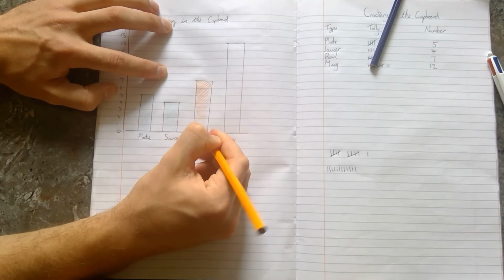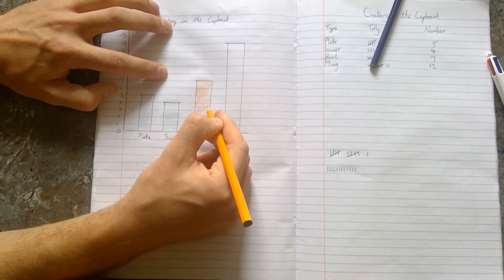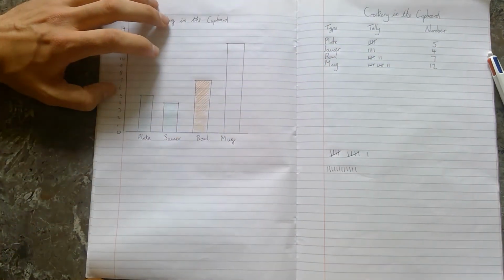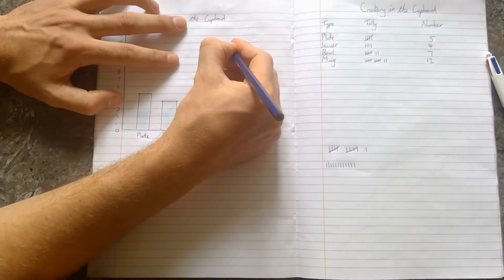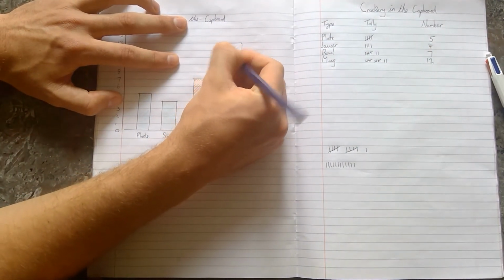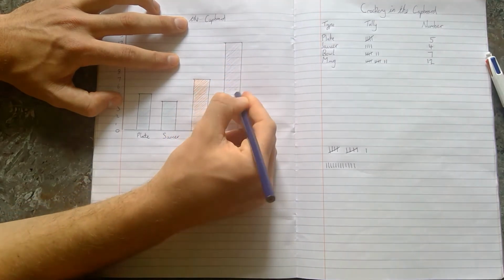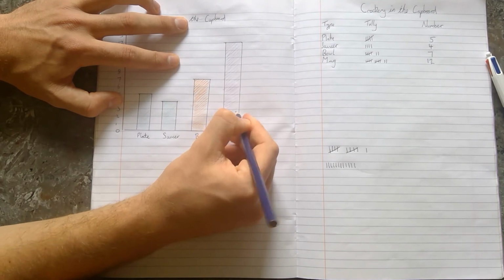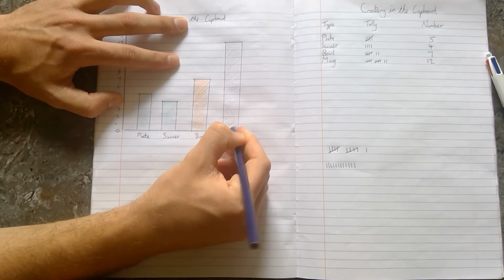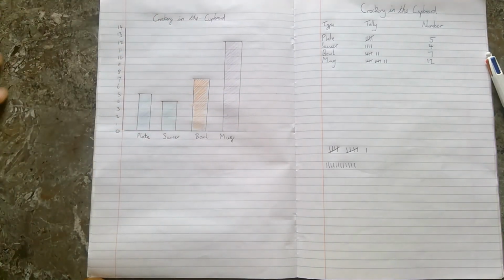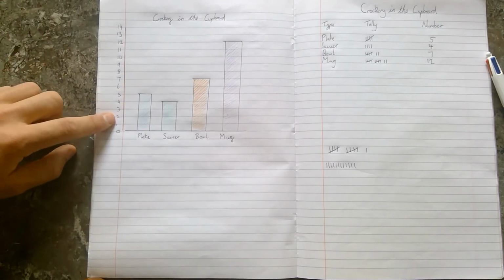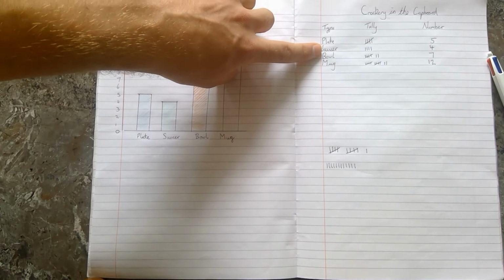As I said, you guys are going to do a better job in this because this is just for the sake of the video. And the mug, purple at the end. And there we have it. Our bar chart created from the data we have collected.